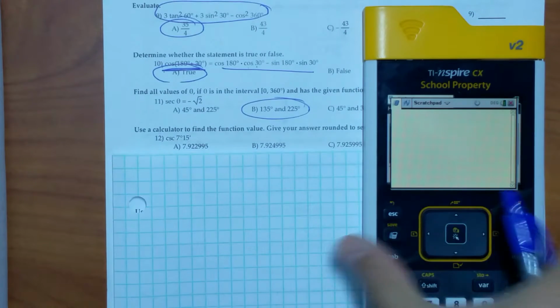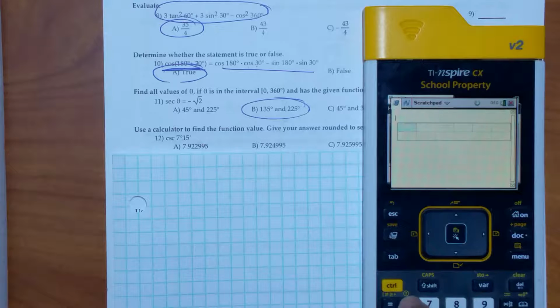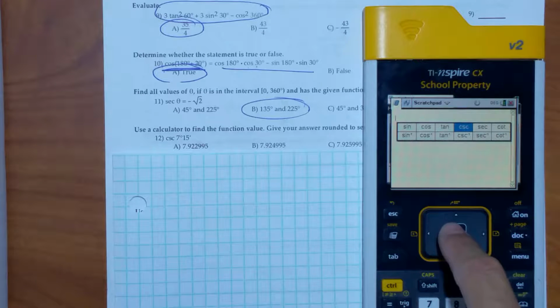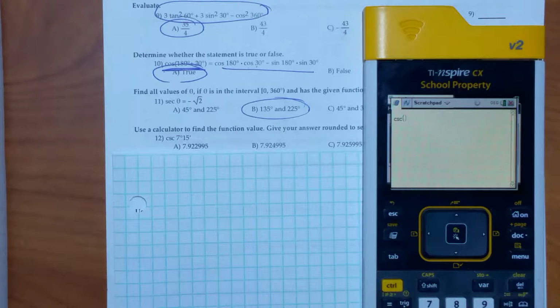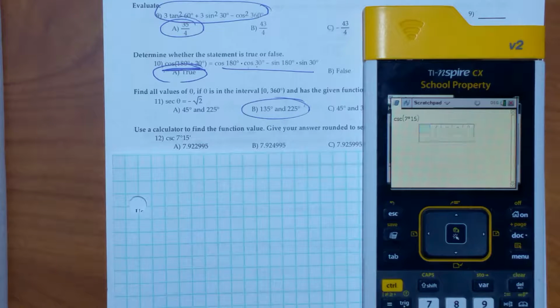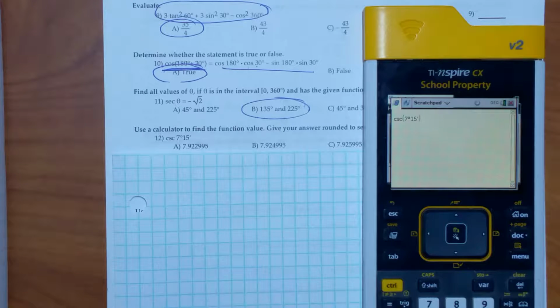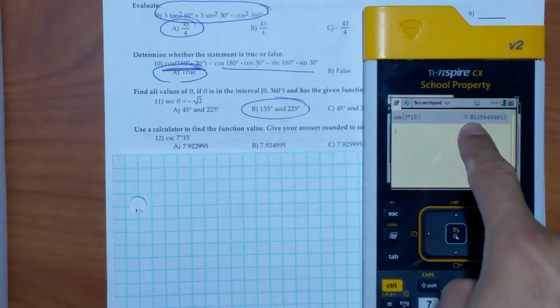So in my calculator, it says cosecant of 7 degrees, 15 minutes, and close that one, hit enter, and it's going to be 7.